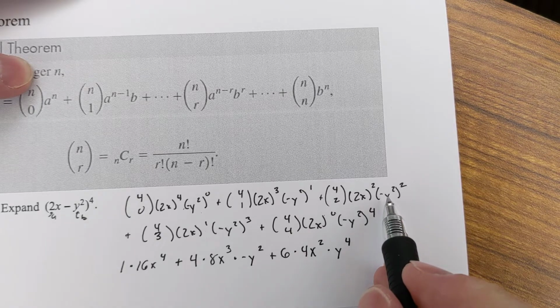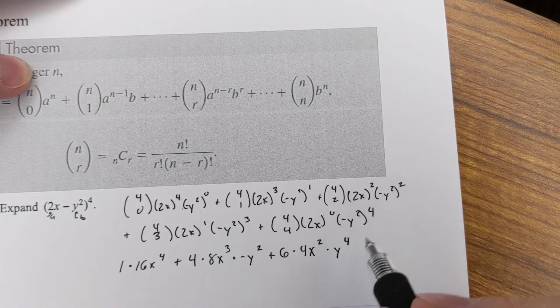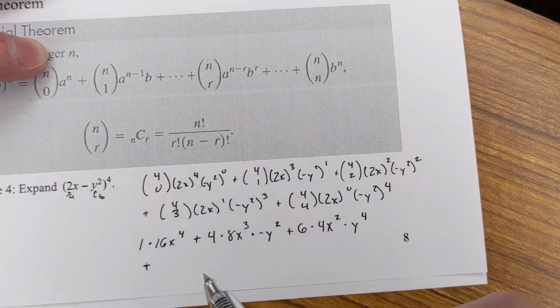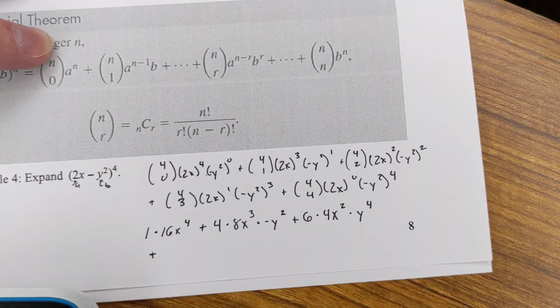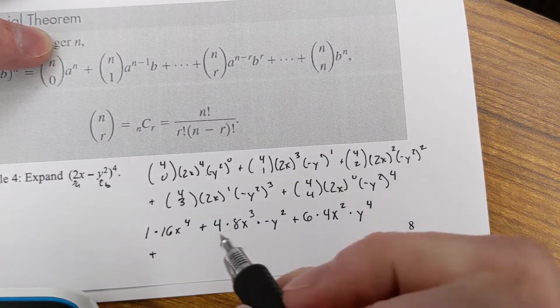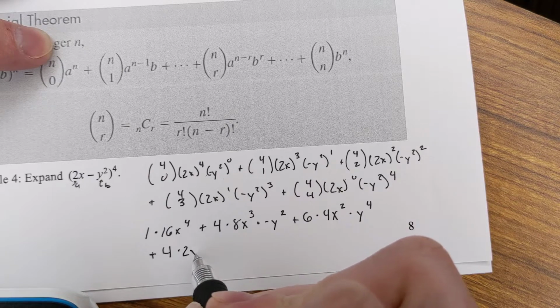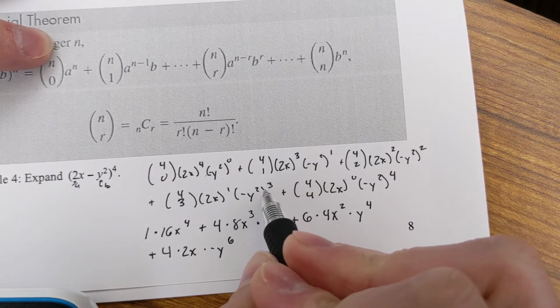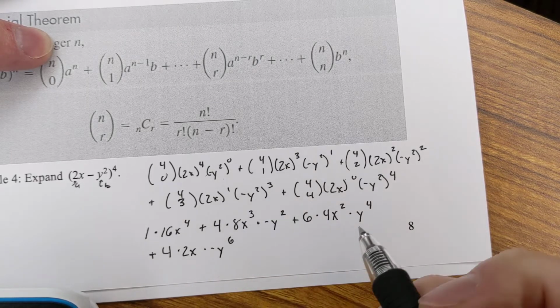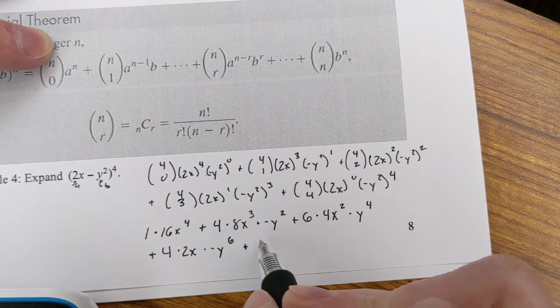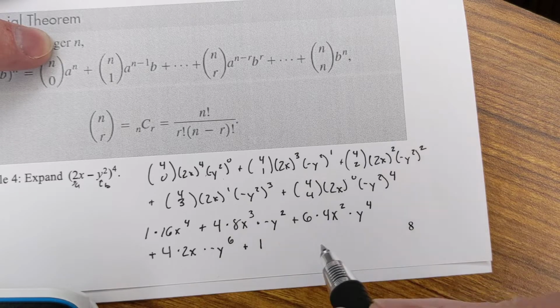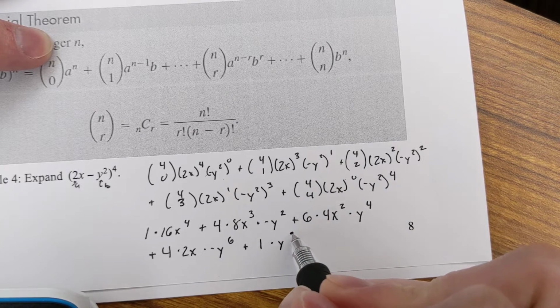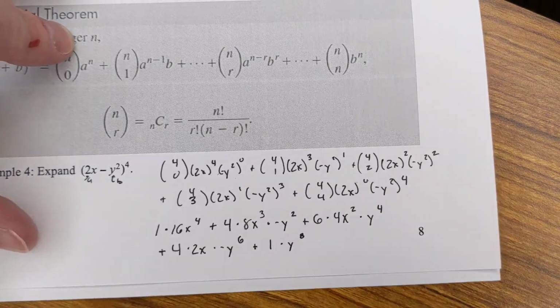Notice it's positive because I squared a negative thing, so that takes care of that one. Plus 4 choose 3 is going to be 4 again, times 2x times negative y to the sixth. Multiply those, it stays negative. And lastly, plus 1, 2x to the 0th goes away, times y to the 8th. And we put this all together.